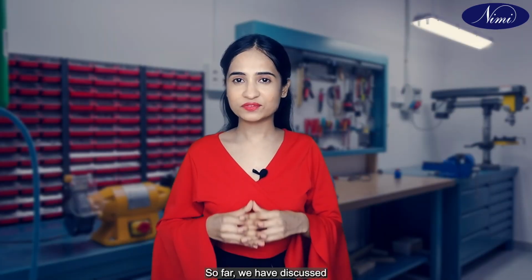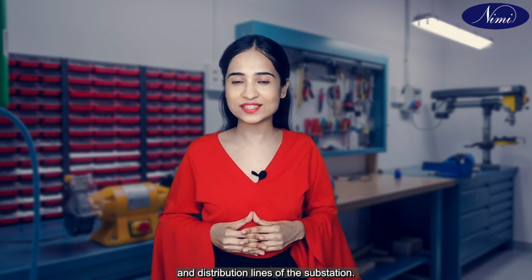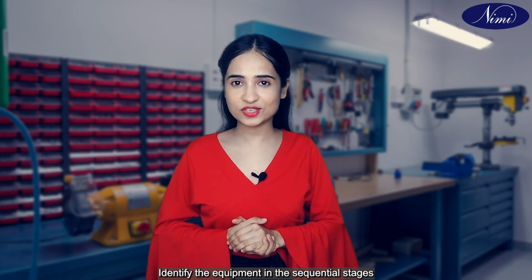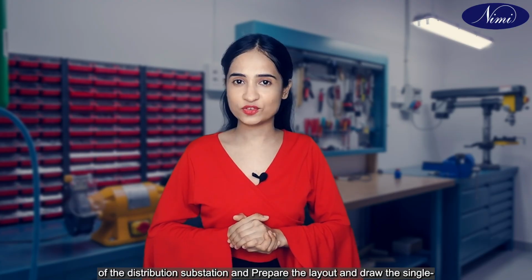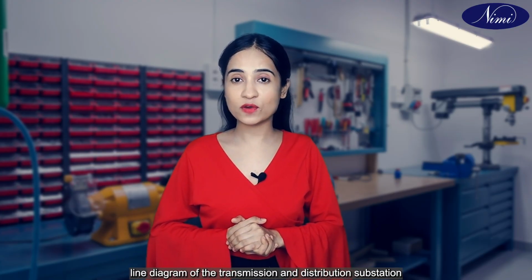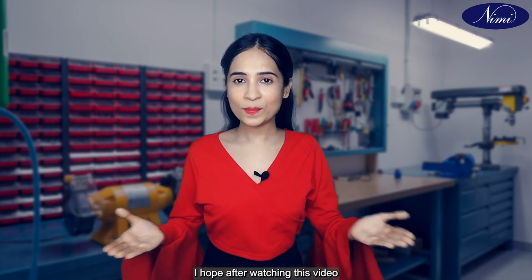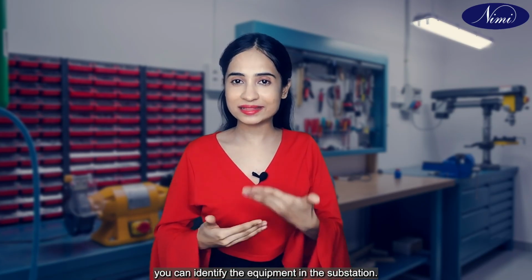So far, we have discussed how to visit and trace the transmission and distribution lines of the substation, identify the equipment in the sequential stages of the distribution substation, and prepare the layout and draw the single line diagram of the transmission and distribution substation. I hope after watching this video, you can identify the equipment in the substation.